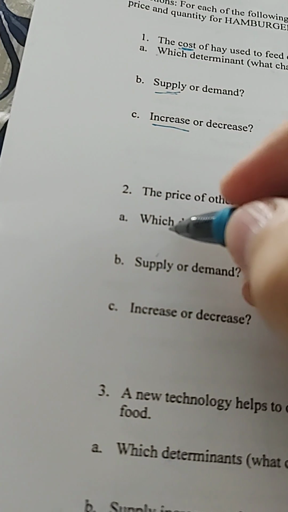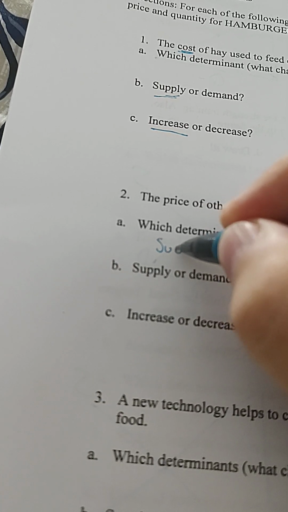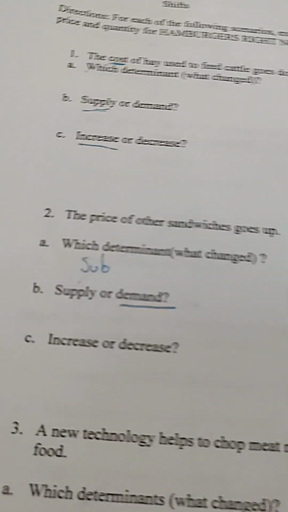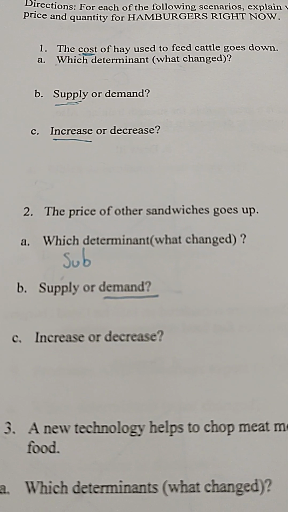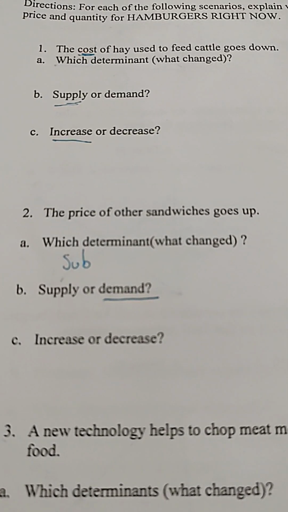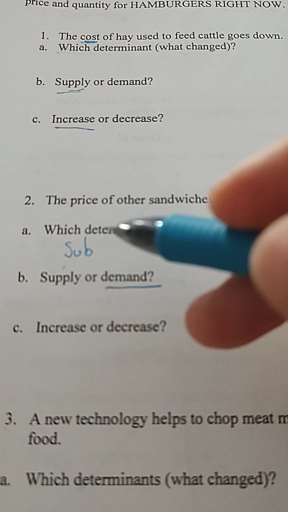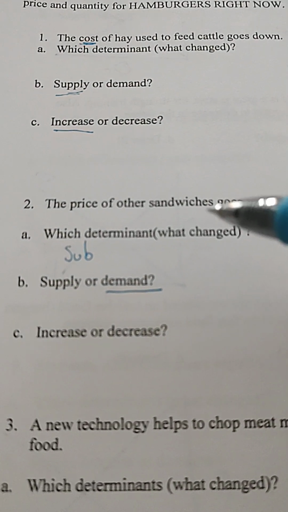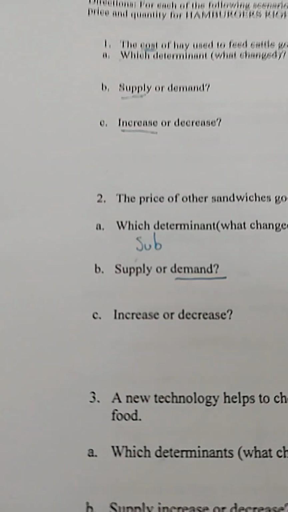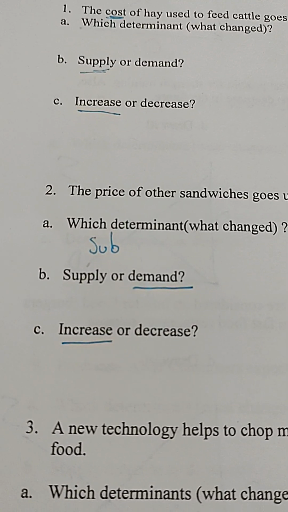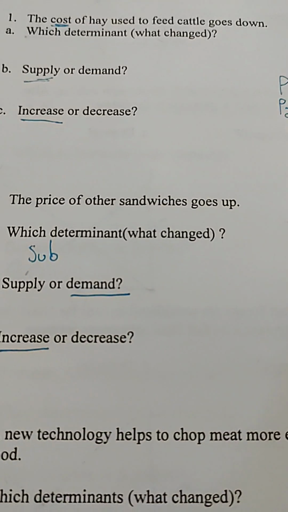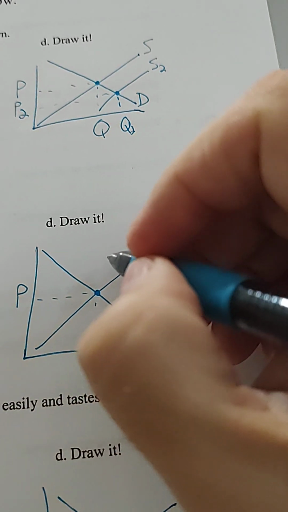So price of another sandwich, maybe a sub or something like that, that's going to be a substitute. Okay, so what is it that changed here? It's the price of a substitute, and that is going to be demand. Now, since the price of a substitute went up, what's going to happen to demand for our hamburgers? Well, that's going to go up as well. I'm less likely to get that other sandwich since it's more expensive. I'll get the burger instead. So that is going to be an increase there for demand. So again, I'm going to shift the curve to the right.